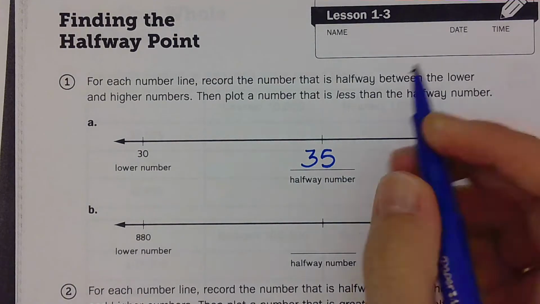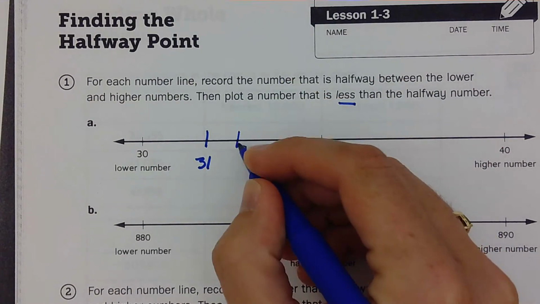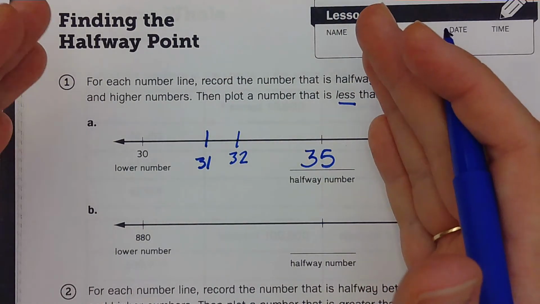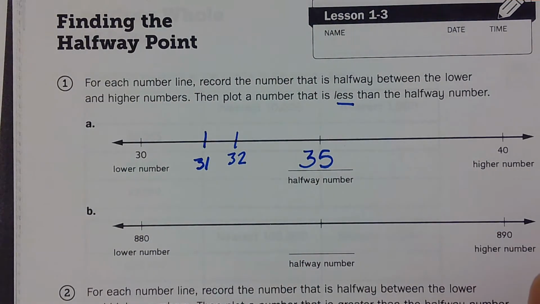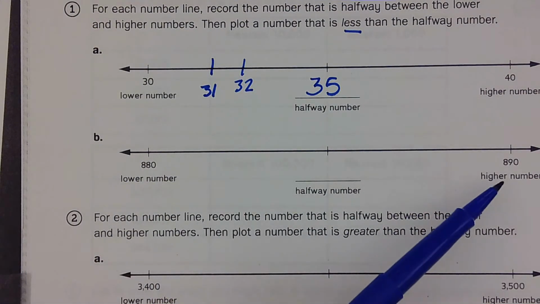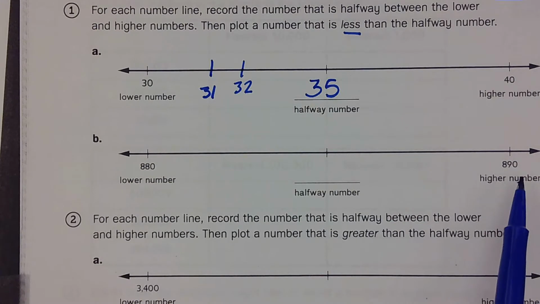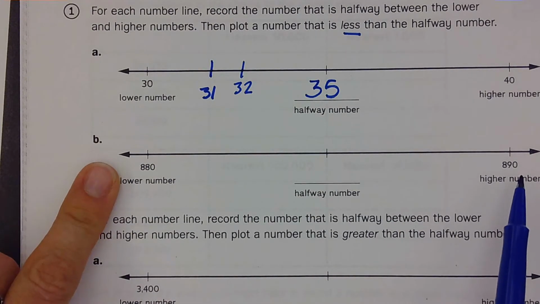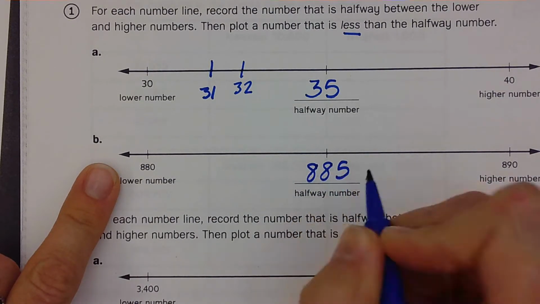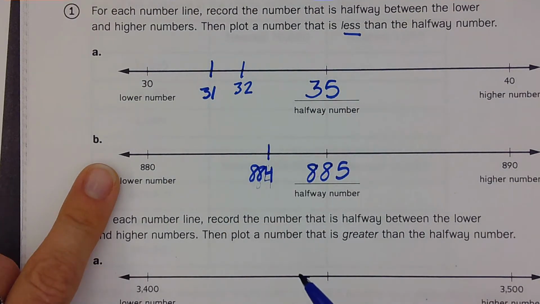And then plotting a number that's less than, it could be 31, you could do 32. I kind of didn't do very well with my spacing, but any of those numbers would be 31, 32, 33, 34. Those would be in between here, okay? Now, for B, it says 880 and then 890. Again, I know that I only have to do 10 to get me up to 890 from 880. And half of 10 is 5, so I'm going to add that to the ones place to give me 885. And I'm going to go ahead and plot 884. Oh, they just wanted a number that was less than.